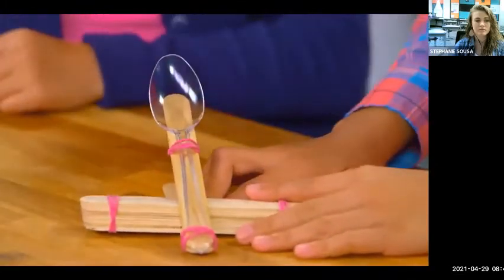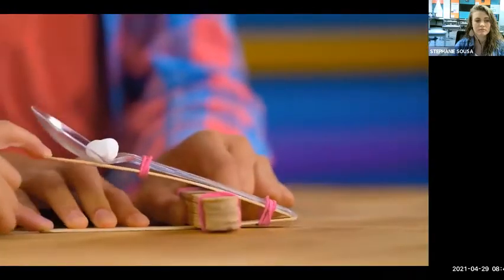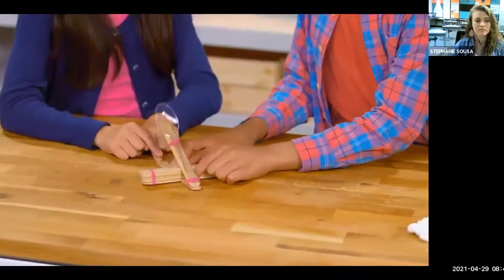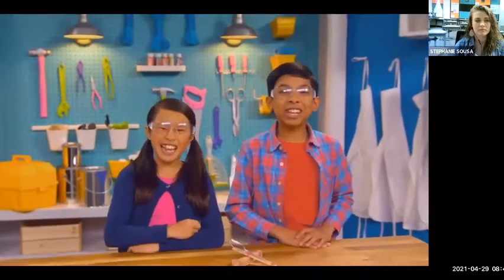The catapult is a simple machine because it changes the direction of a force. We push down with force, and then the marshmallow is launched in the opposite direction. Try it yourself.